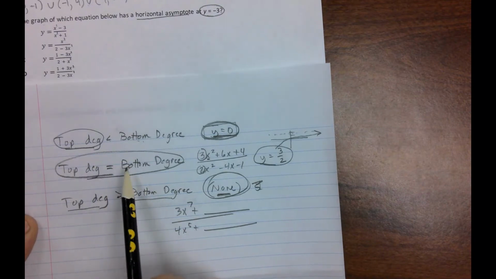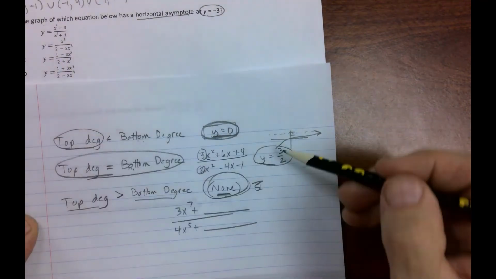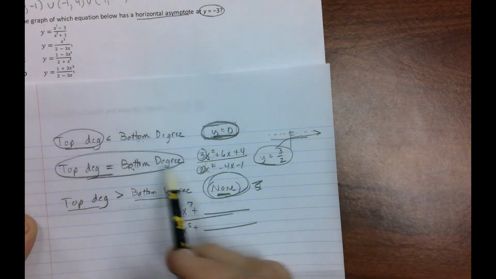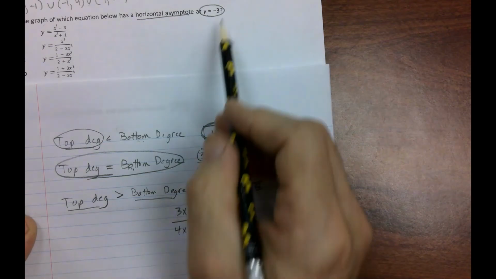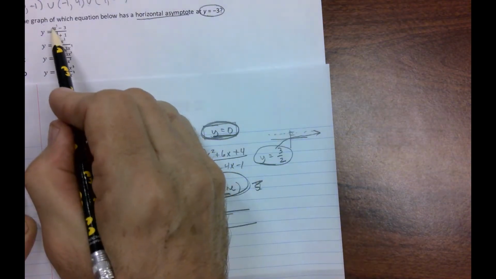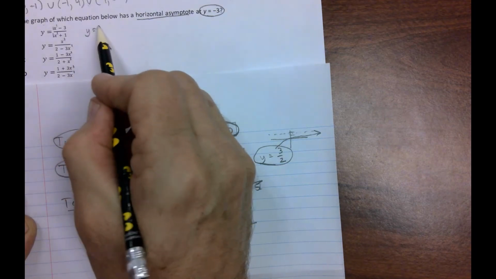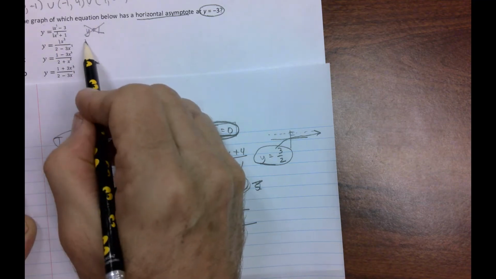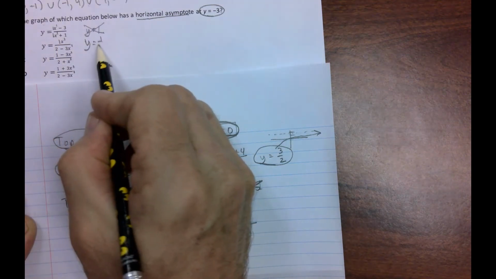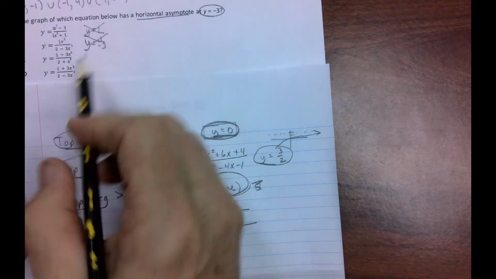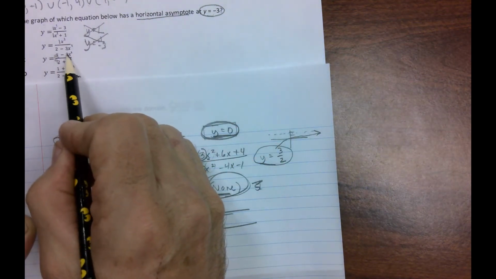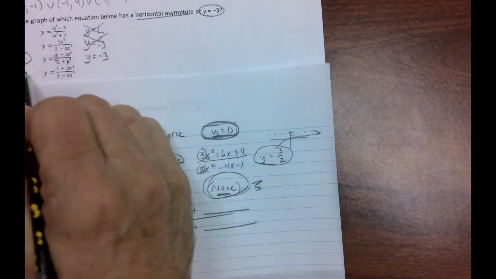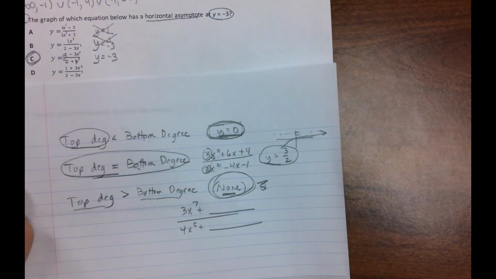So this problem's asking us which one of these, if you take off the coefficients of your highest degree term, which in this case is a 1, is this thing going to reduce to a negative 3? If we look at this, we got a 1 and a 1, so that asymptote is y equals 1. Nope. This is 1 over negative 3, so it'd be y equals 1 over negative 3. That's not that. This one, we don't worry about that. We have a negative 3 over a 1. What does that equal? y equals -3. We found our answer. There's the horizontal asymptote.